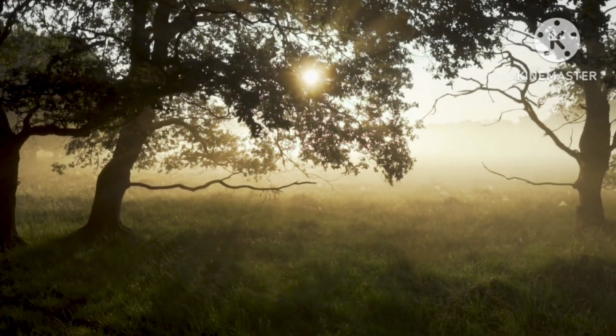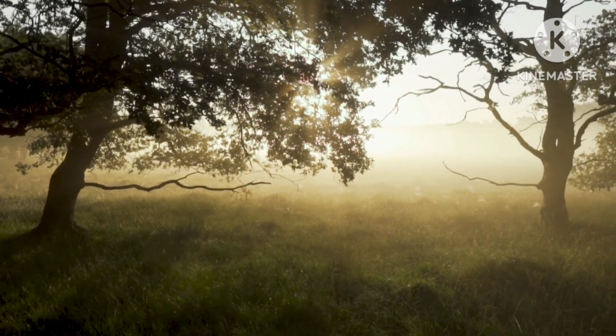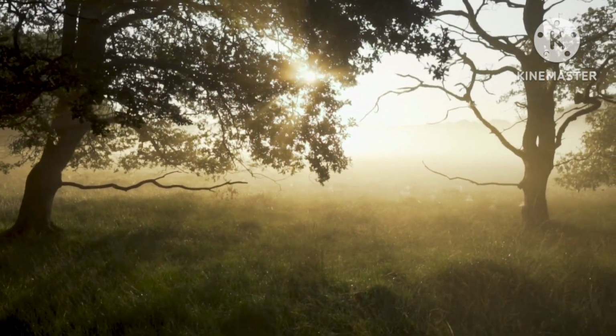The action of these enzymes brings digestion to an end.